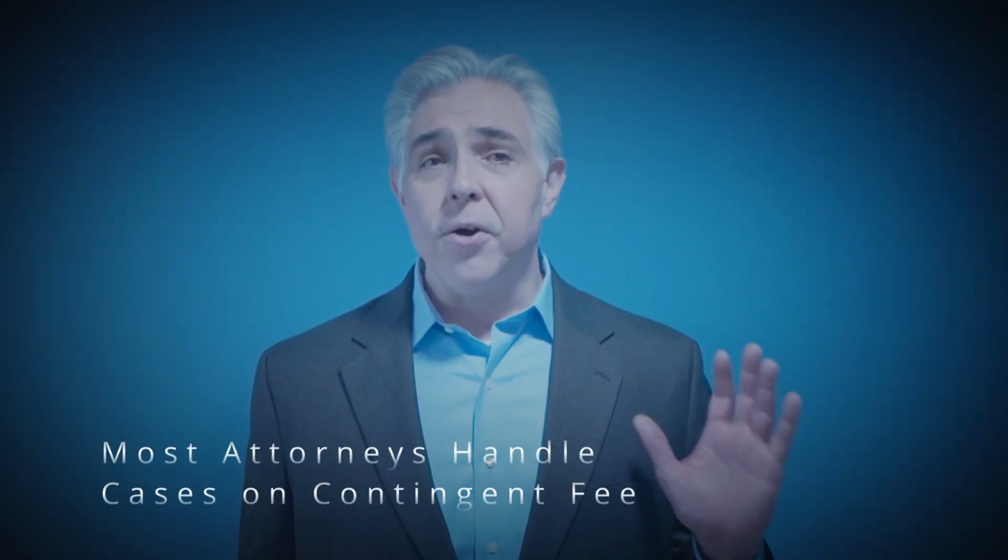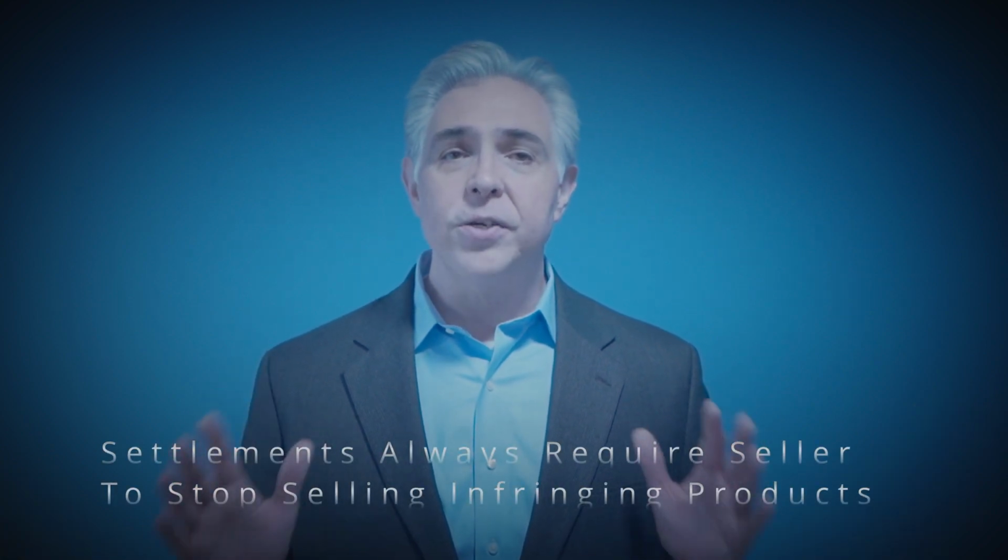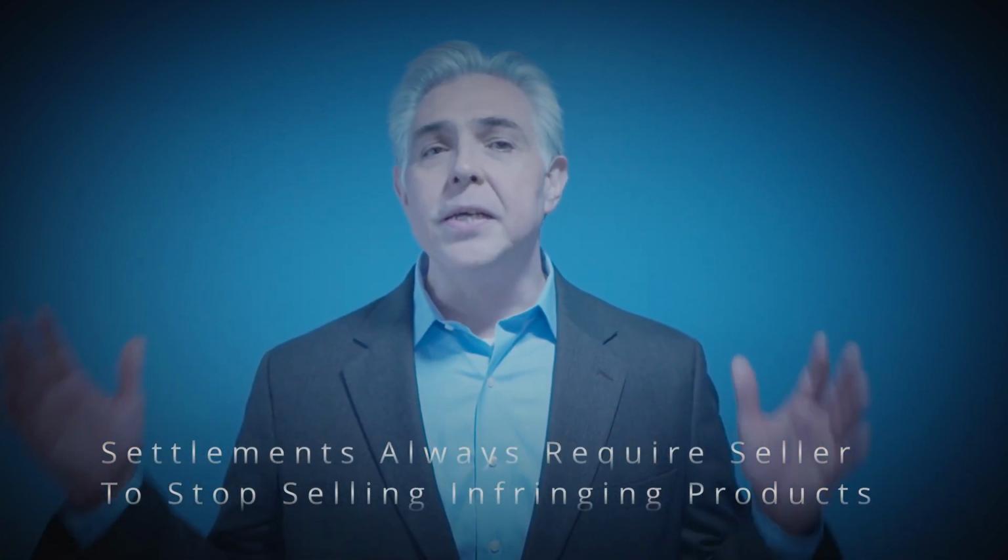Most of these cases are handled by attorneys on a contingent fee. I mean, they're paid a portion of what they recover. So they are motivated to negotiate as many settlements as possible with the defendants. Those settlements will always require the defendant to stop selling the infringing product or products, as well as making some payment of money to the plaintiff.